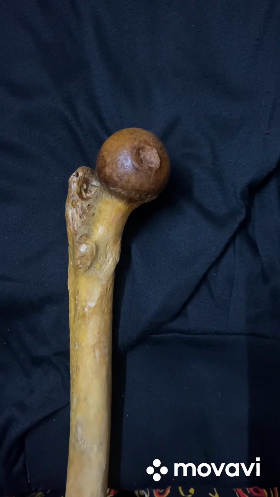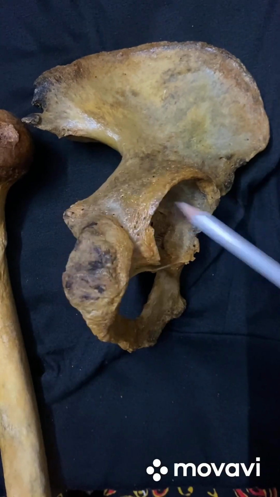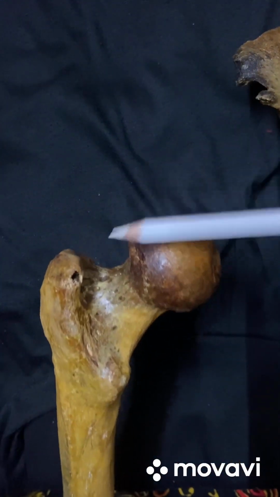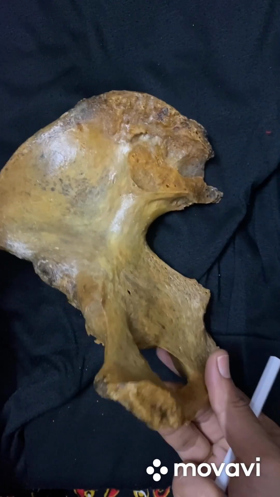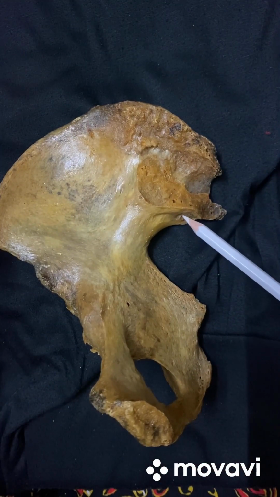In the head, there is a depression called the fovea capitis. A ligament is attached to it called the ligamentum teres or round ligament of the femur. Greater trochanter: what is attached to the apex? Piriformis muscle. In the hip bone, this piriformis muscle takes attachment from the preauricular sulcus.